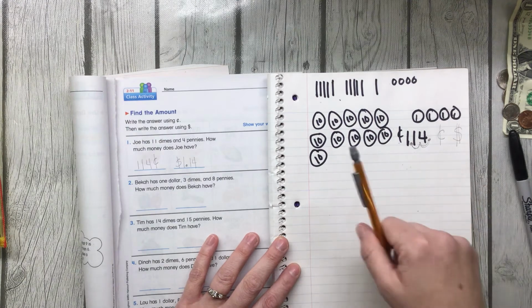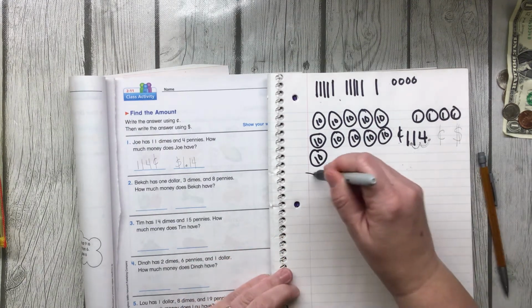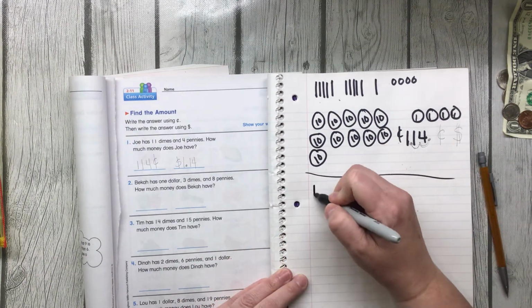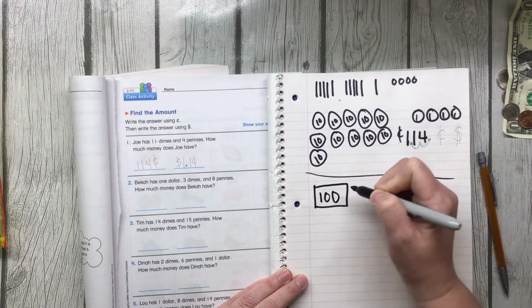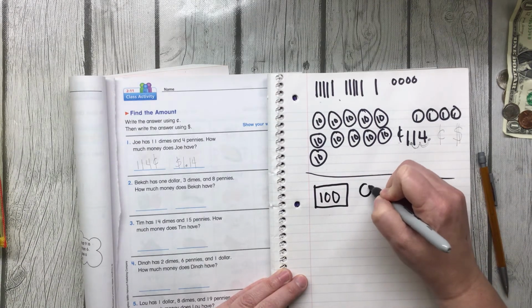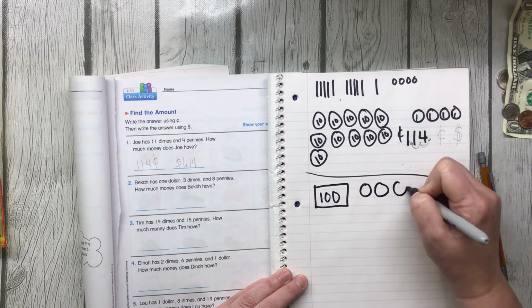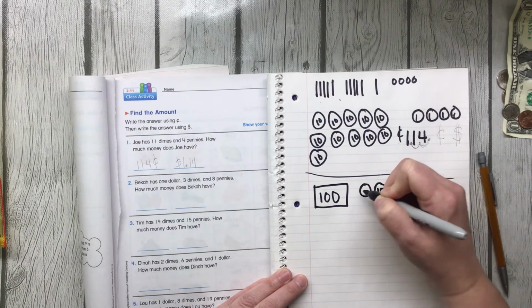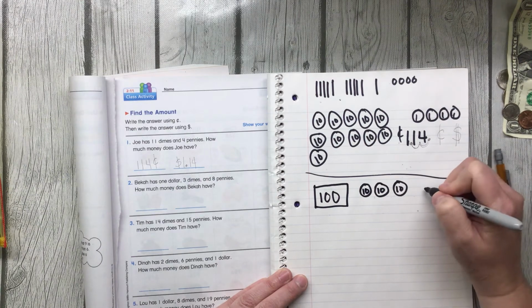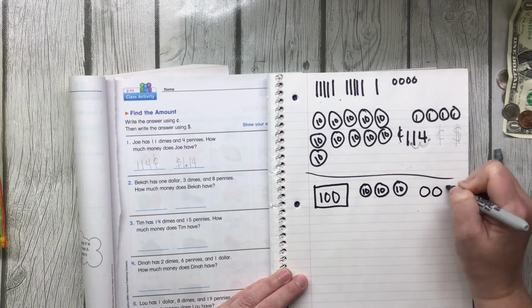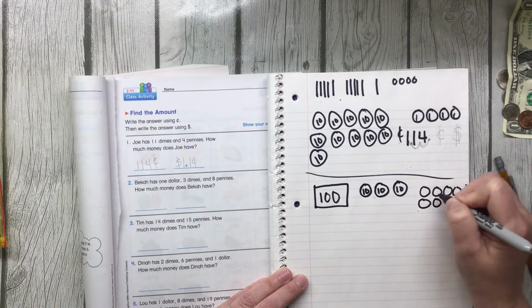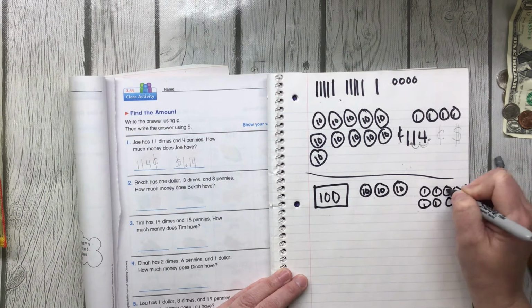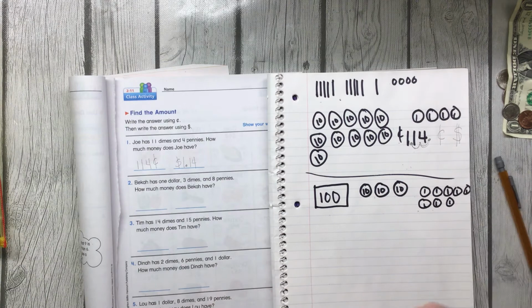Yeah, we are going to draw $1, 3 dimes, 1, 2, 3. We're just going to do exactly what it tells us to do. And 8 pennies. 1, 2, 3, 4, 5, 6, 7, 8. Put my ones in there since I'm drawing coins.